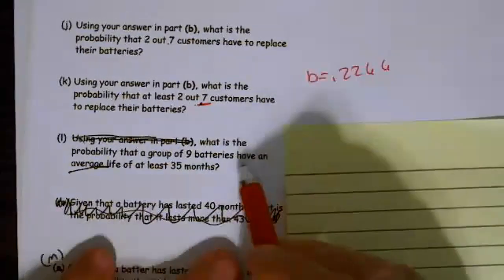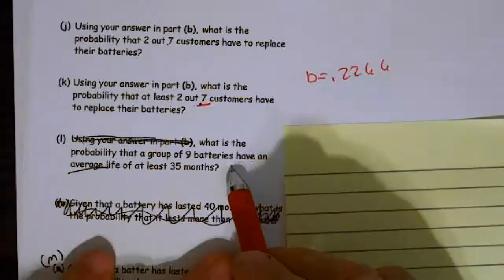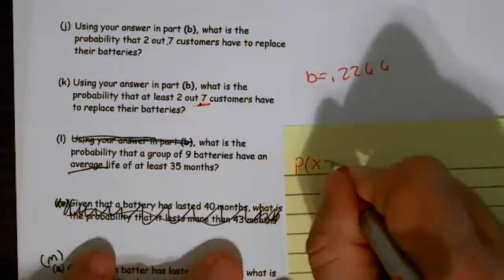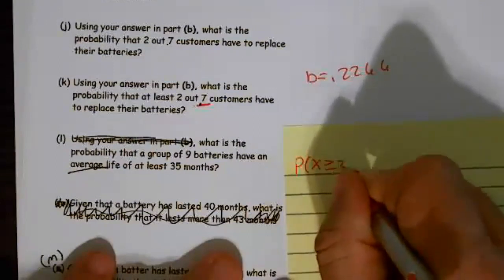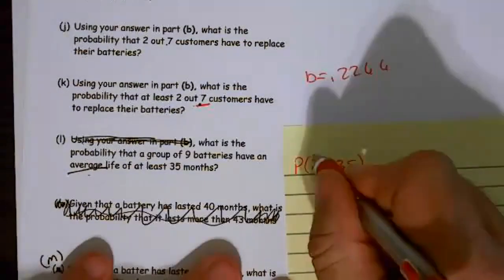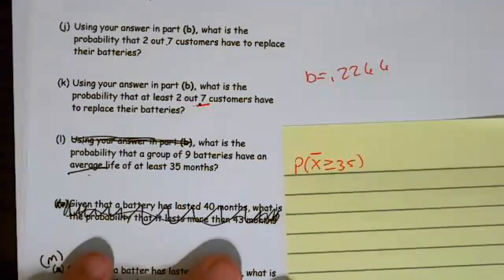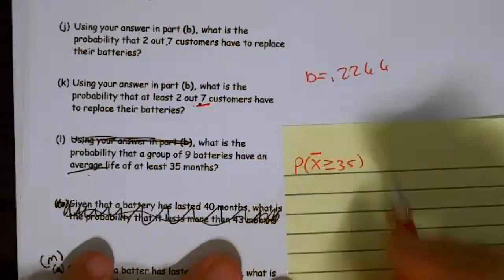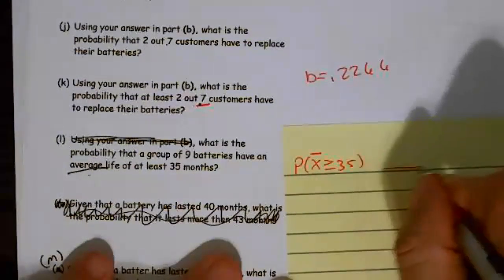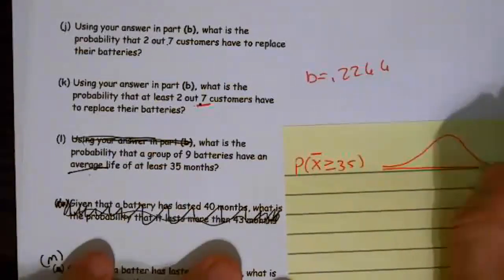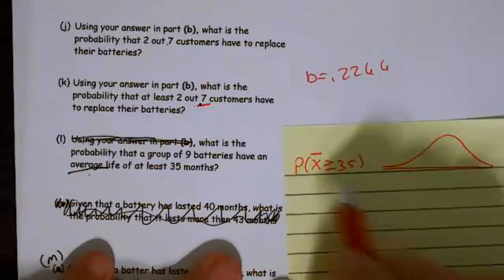So what's the probability a group of 9 have an average life of at least 35? Probability that X is greater than or equal to 35, except it's not X. It's the average. Make sure you have a bar over that. The probability of X bar, because we will count off if you don't. All right, it's a big deal. So it's a big deal for normal. It's a big deal for College Board. So make sure you have that.